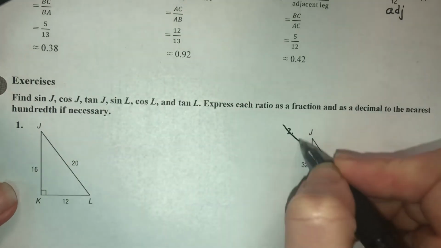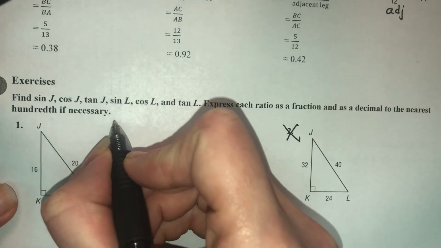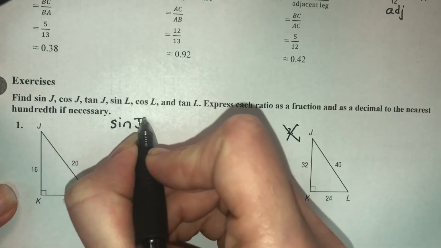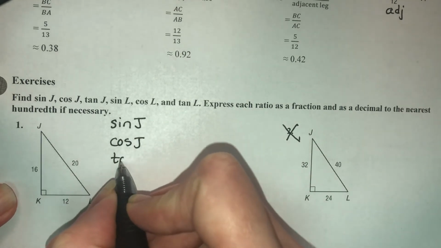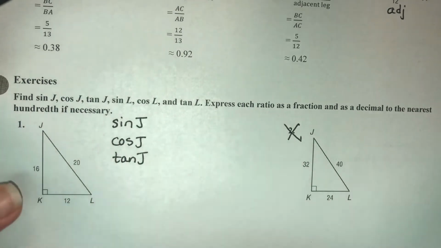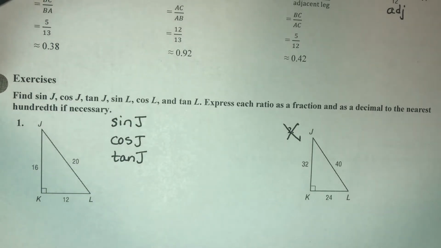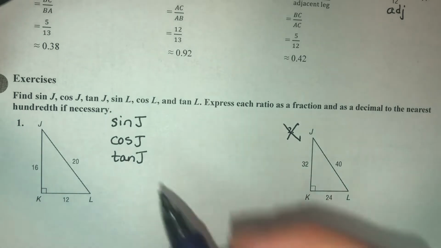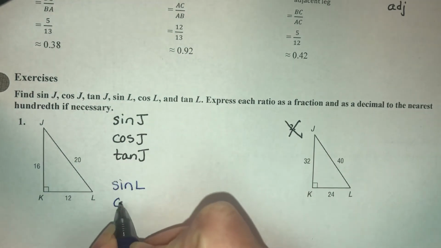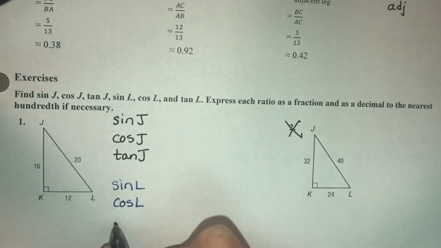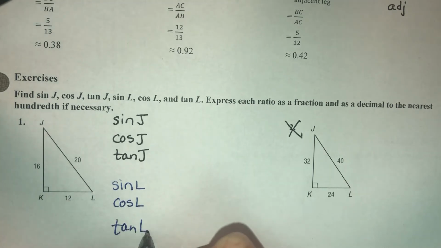We'll just do number one and skip number two. We're going to do the sine of J, the cosine of J, the tangent of J, and then we're going to switch and we're going to do the sine of L, the cosine of L, and the tangent of L.